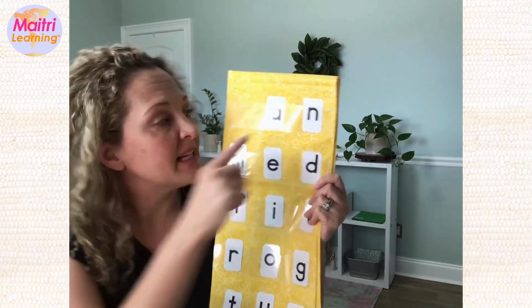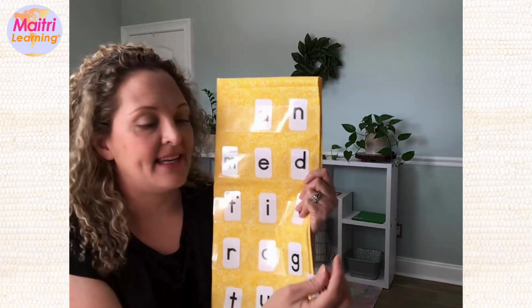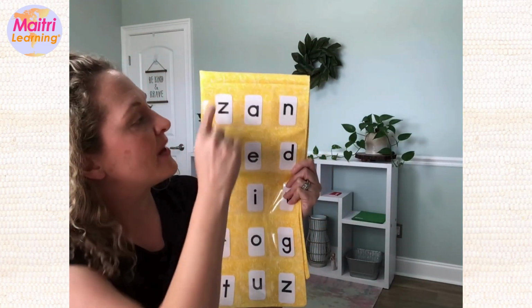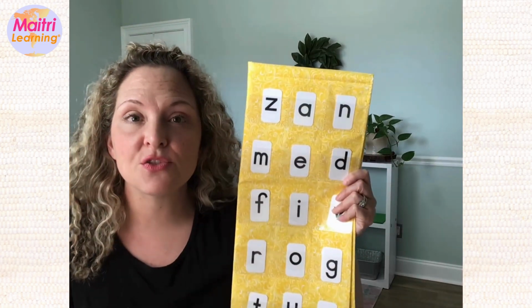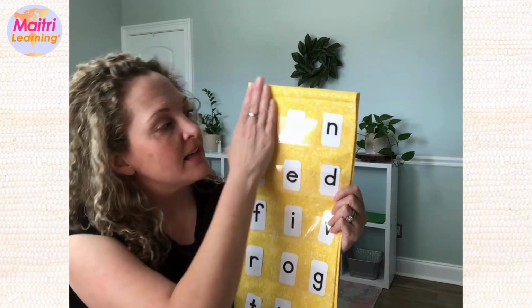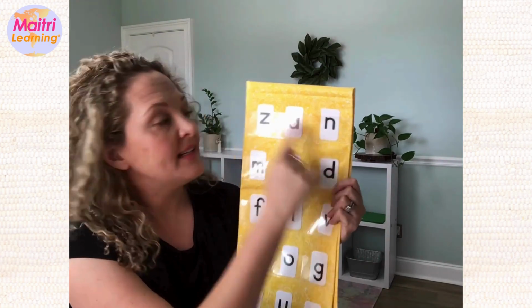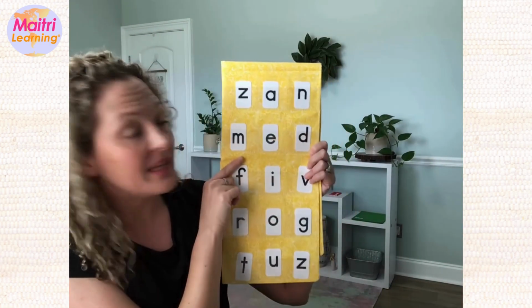It changes because there's the N. Now let's add our first sound, Z, and, zan. So that's a strategy: if a student gets stuck, go back to the vowel consonant and then add the initial sound. It really works.